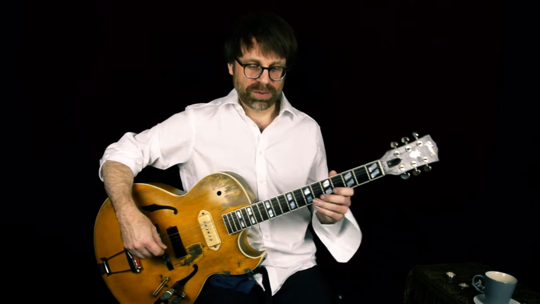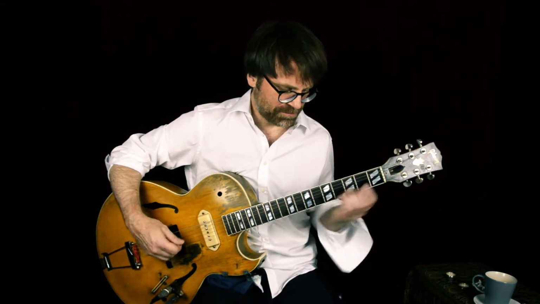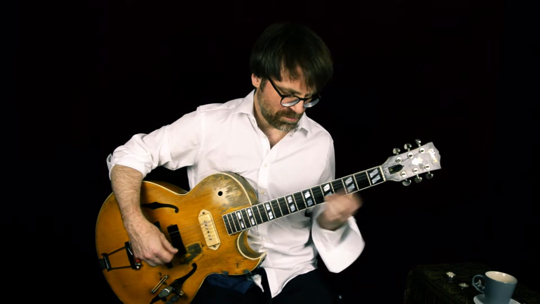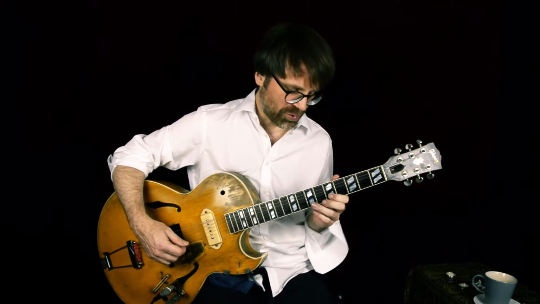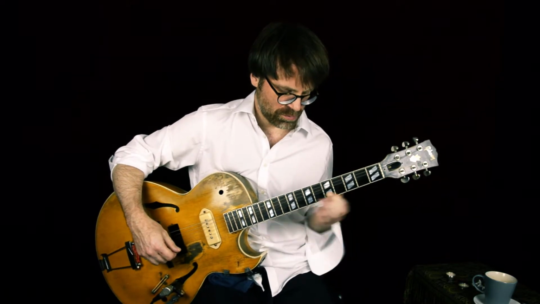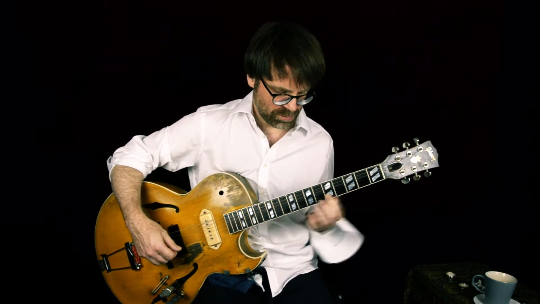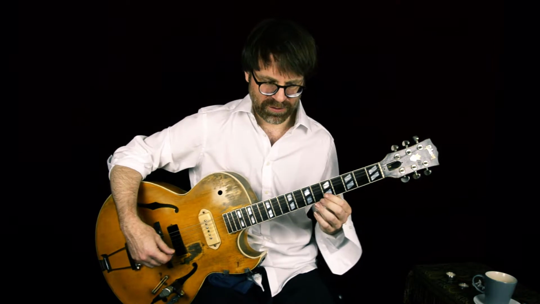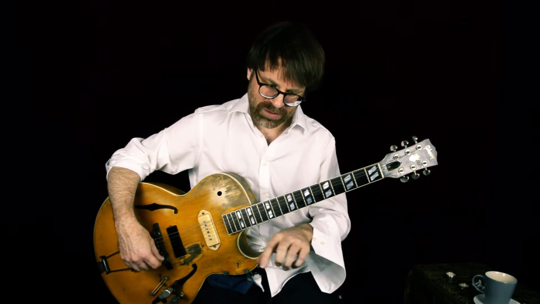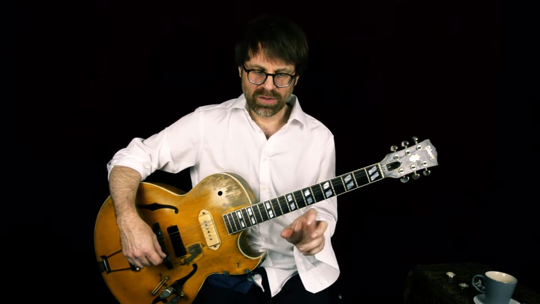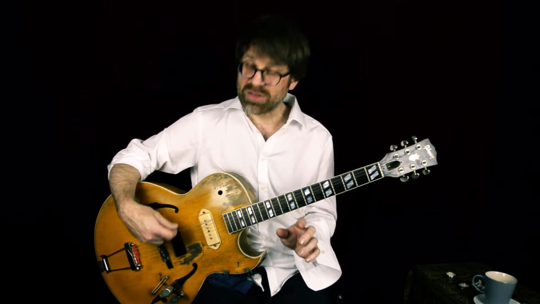Okay, so the different groupings. The first we just played. And you can do also the other way around. Start with the top note, which is a bit more difficult. And you can strike more notes in a still equal division.